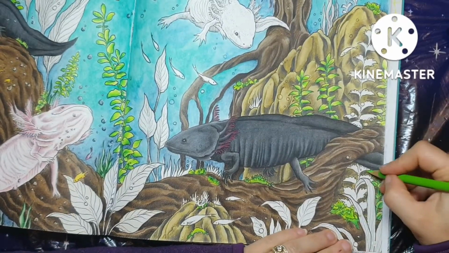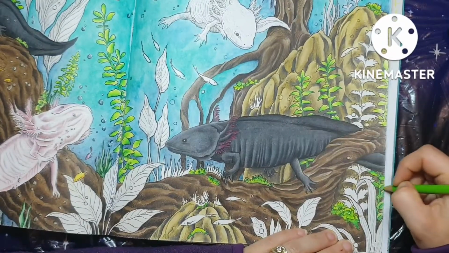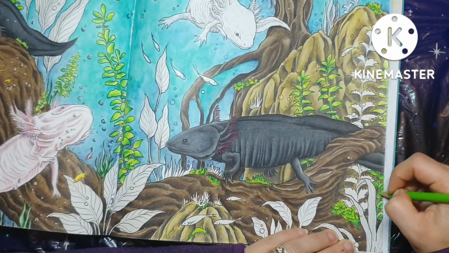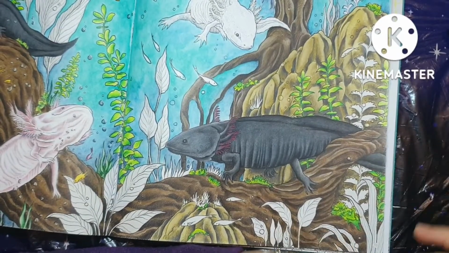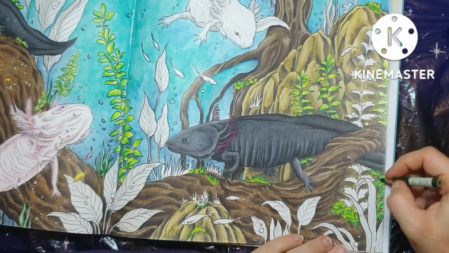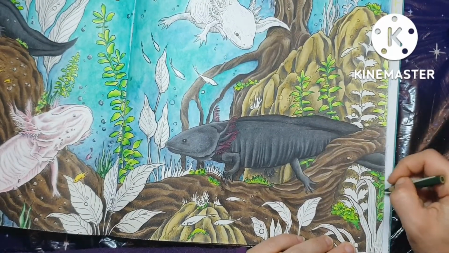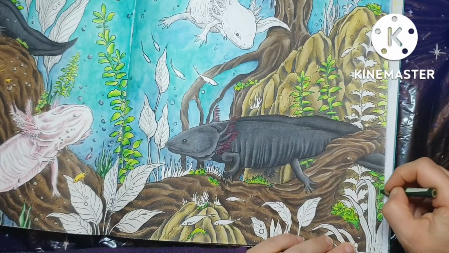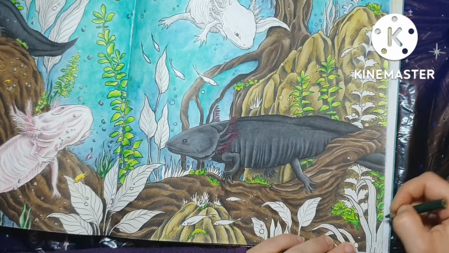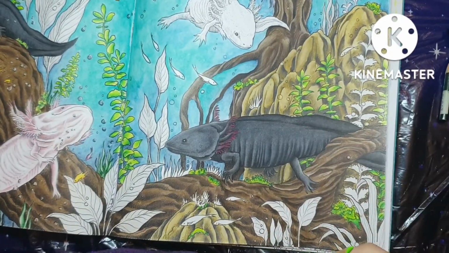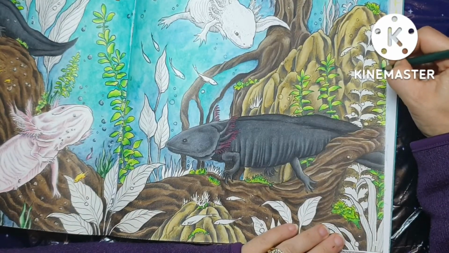And then I'll just go over that with the spring green. And I'm going to bring in some dark green just to try and darken up some of this. Alright, so back to my marine, my peacock green.